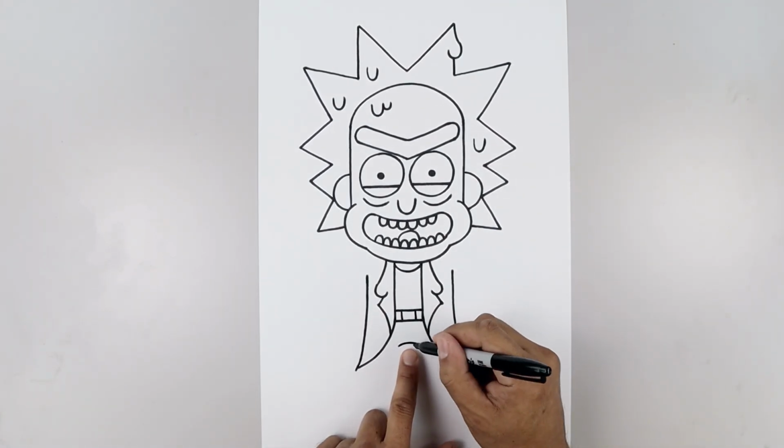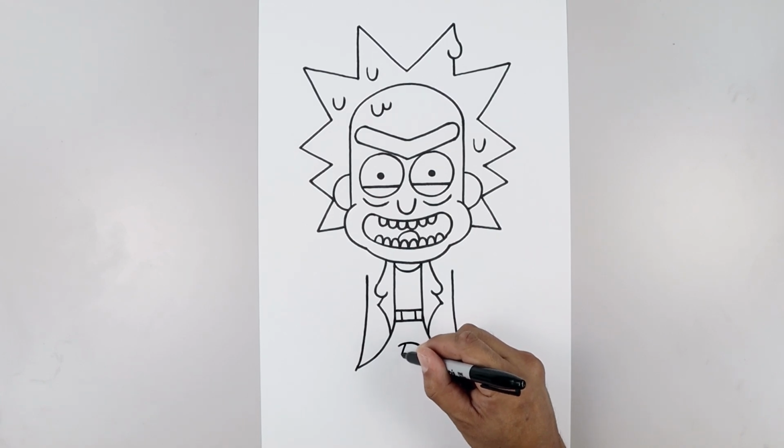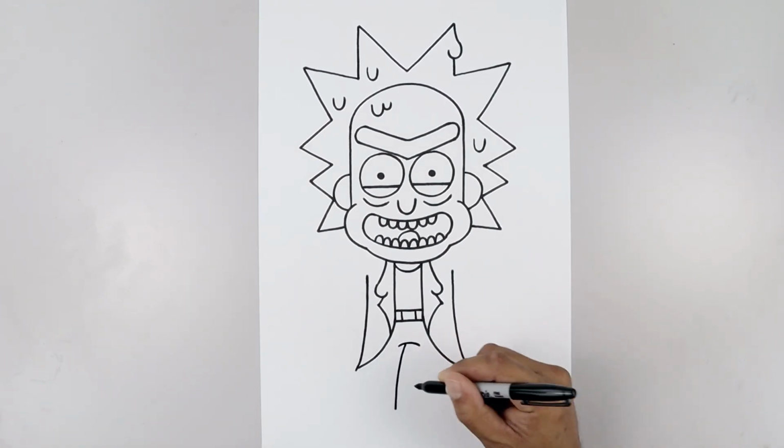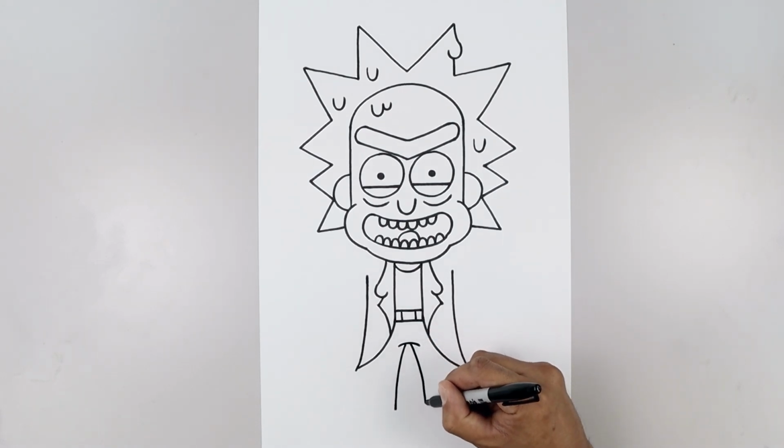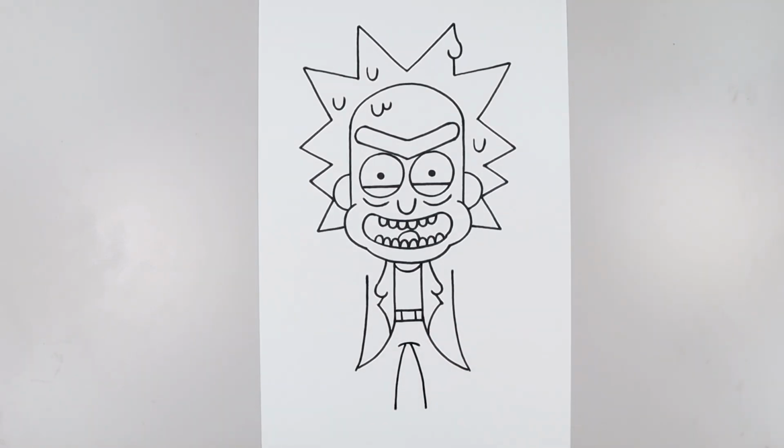And then leaving a small gap in the center, let's go to the left side, curve the leg going out and down toward the left heel, move over towards the right, go out and down towards the right heel. And then we'll round out the bottom of the feet. Let's start from the left heel, curve the foot coming down and then up towards the toe.